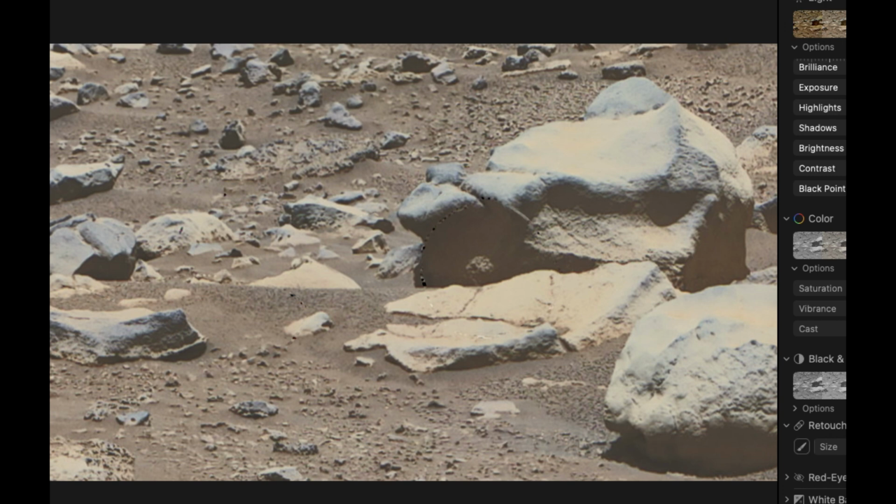But first of all, let's just adjust the gadgets a bit and see what we can do about some of the shadows.